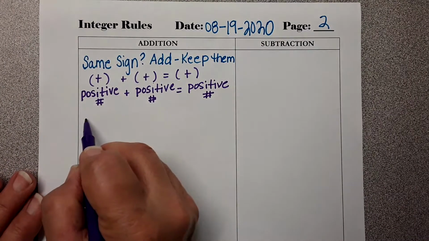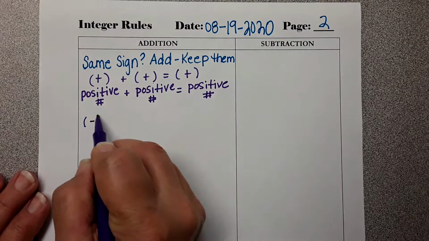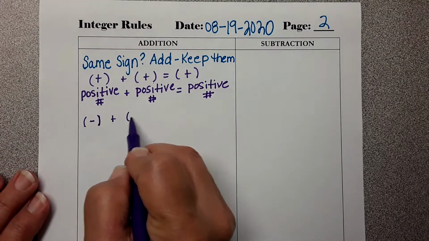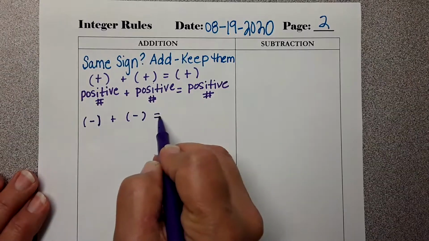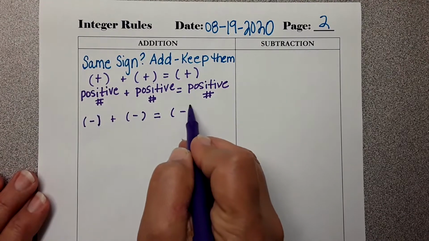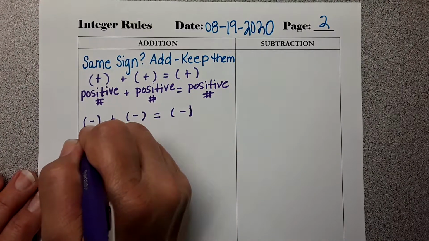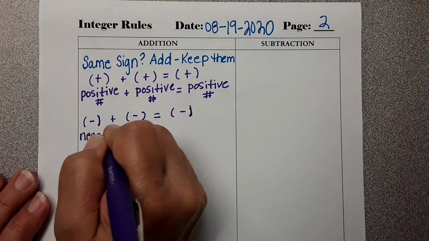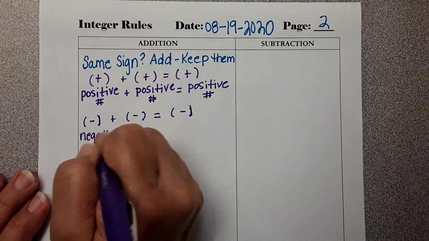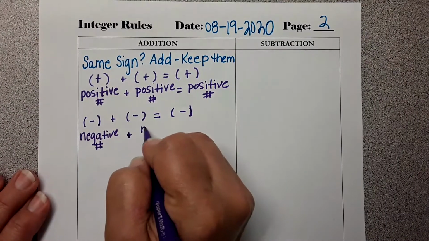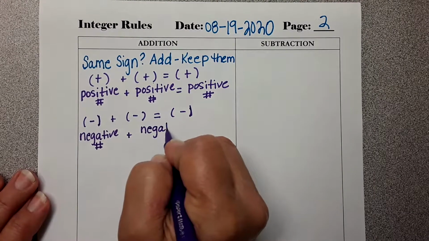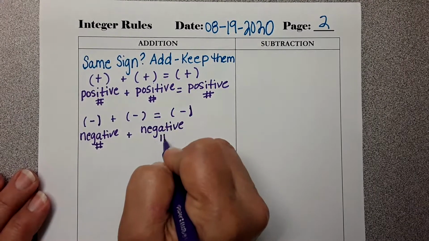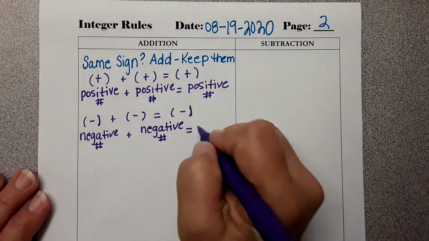Now, let's say you have negative numbers. You have a negative number plus a negative number, it will equal a negative number. So your answer would be negative. So this is a negative number plus a negative number, which would equal a negative number.